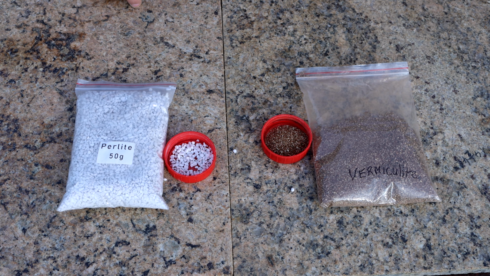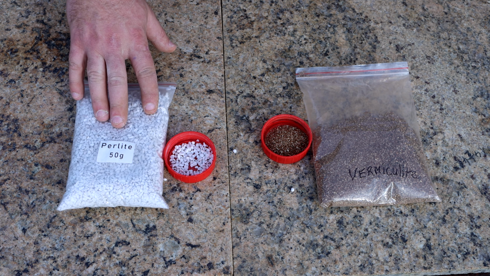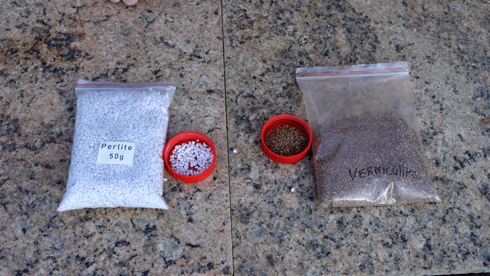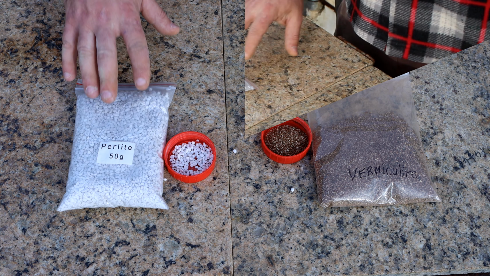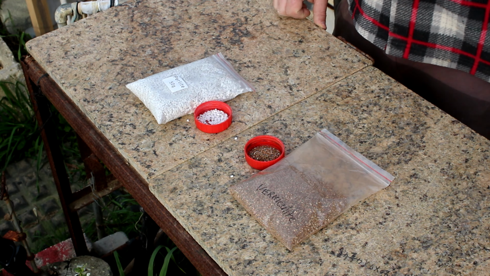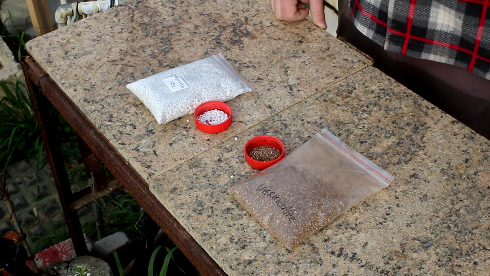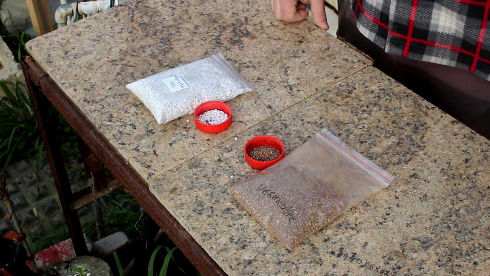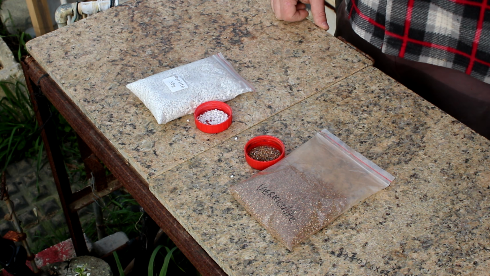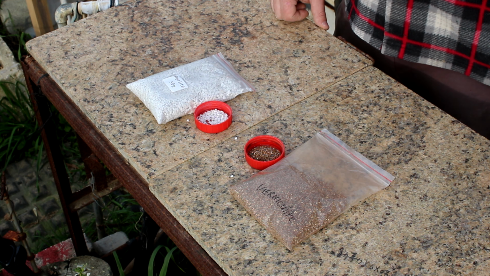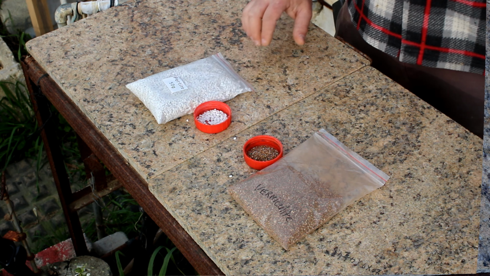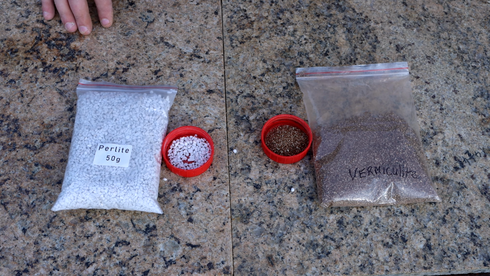However, Perlite does have some drawbacks because it doesn't hold onto water well. It may not be the best choice for plants that require consistent moisture. This means you may need to water more frequently if you use Perlite in your soil mix. Additionally, Perlite is a non-renewable resource, so its extraction and use can have environmental impacts.